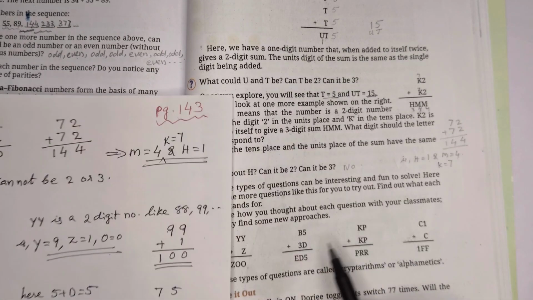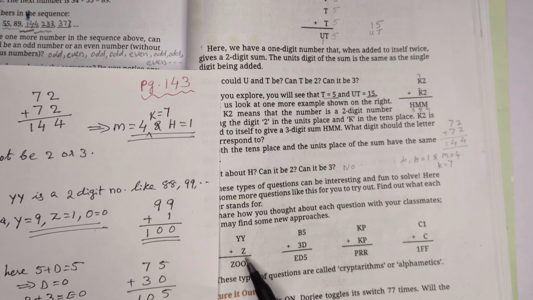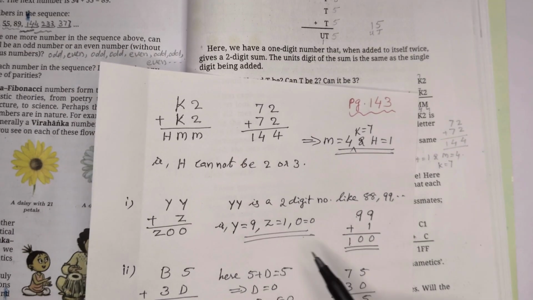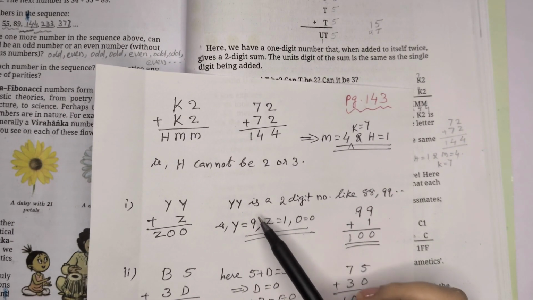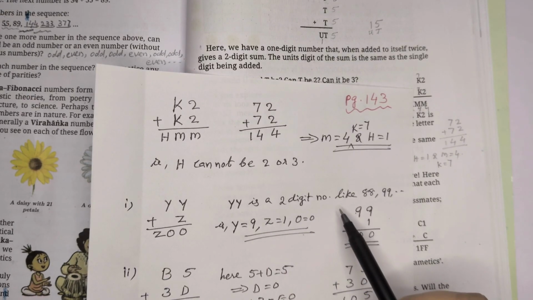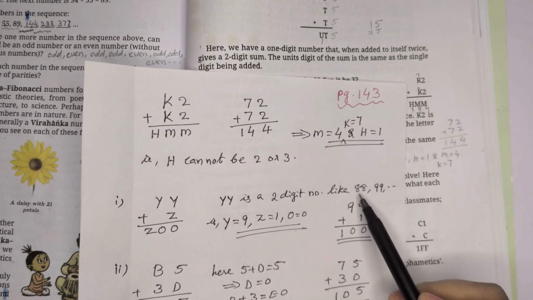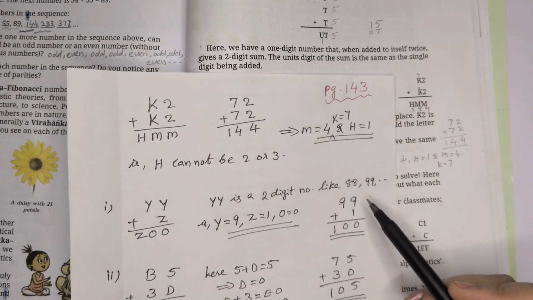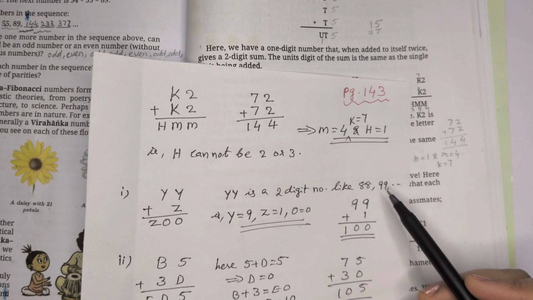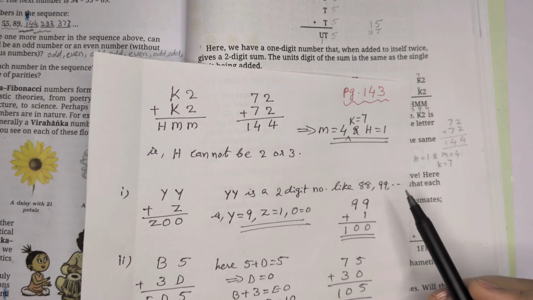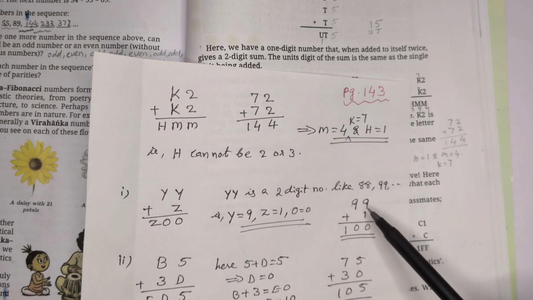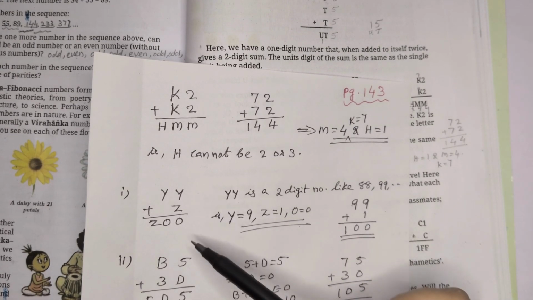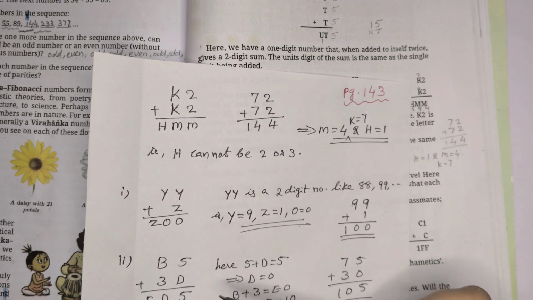Now in this question, Y plus Z is equal to Z0. So here we can see Y is a 2-digit number. 2-digit number means the same digit is repeating: 77, 88, 99, etc. And when we are adding, here only 1 digit, and here it is supposed to get 0.